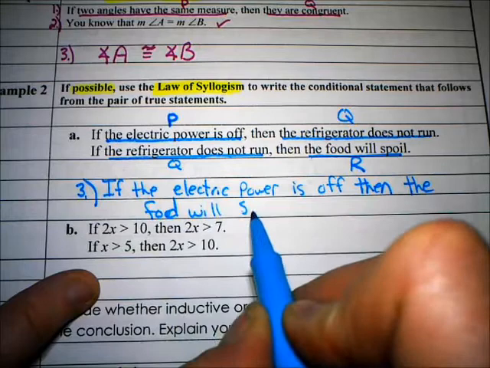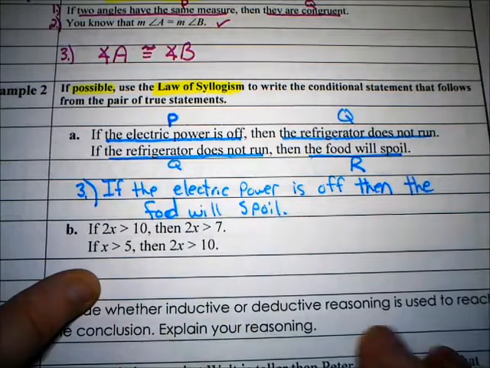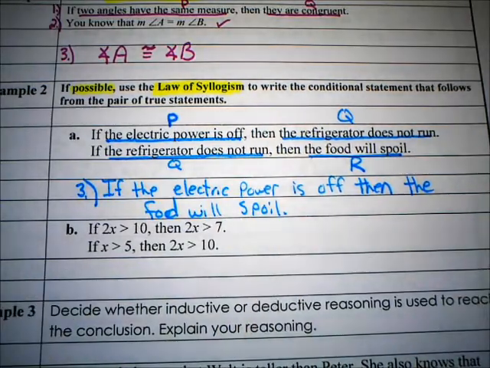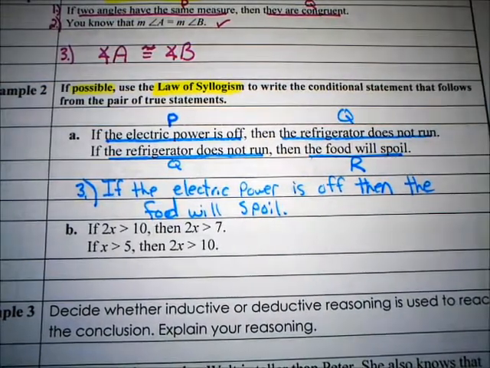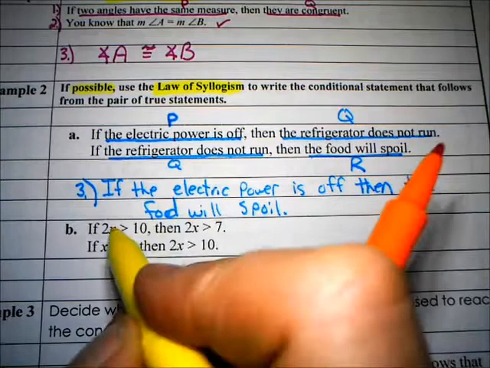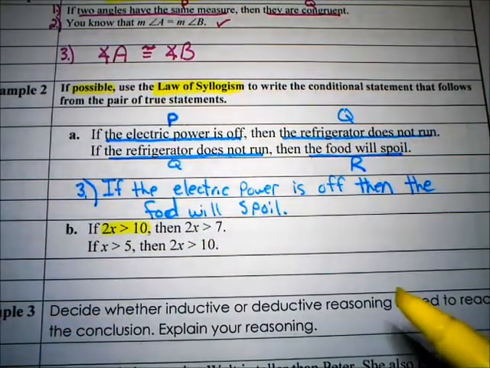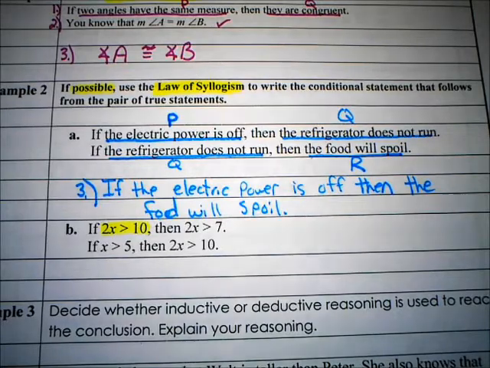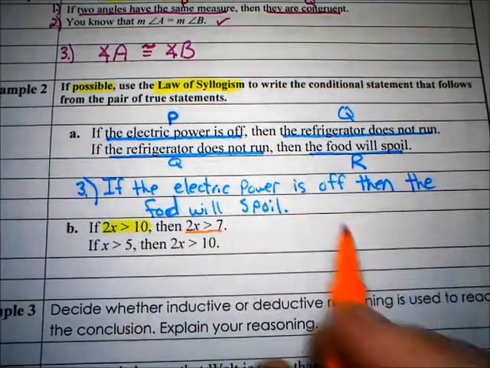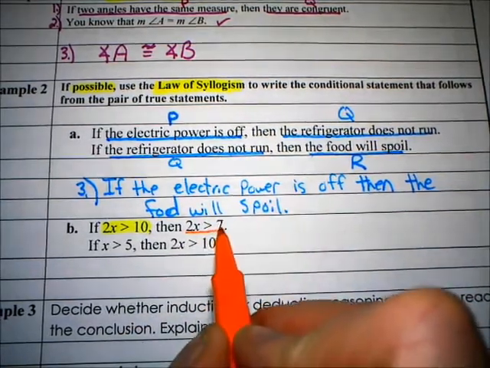And then I have my third statement. If I look at the second example, it says if 2x is greater than 10, that is my first statement, that's the P. It has 2x is greater than 7. That's my Q. This is my P.